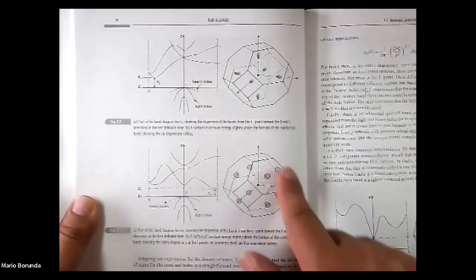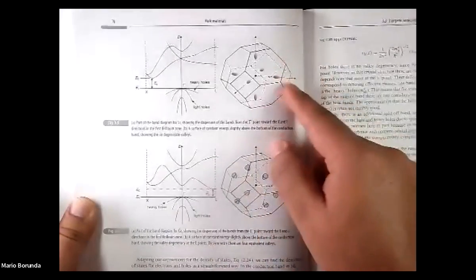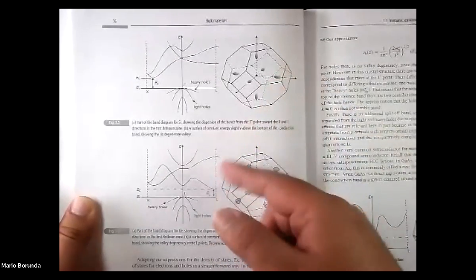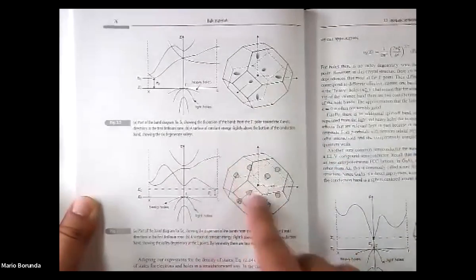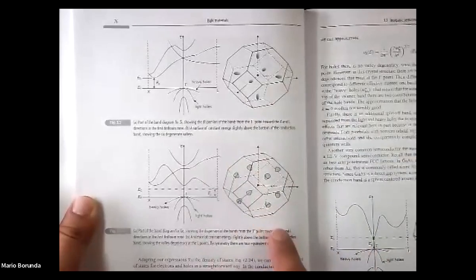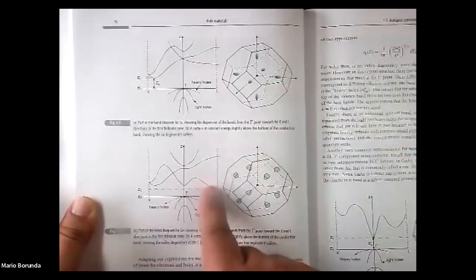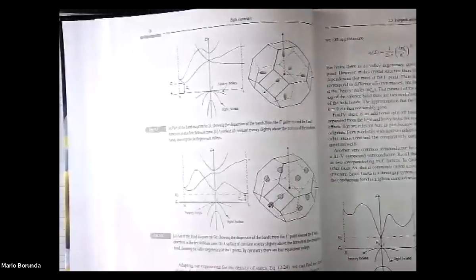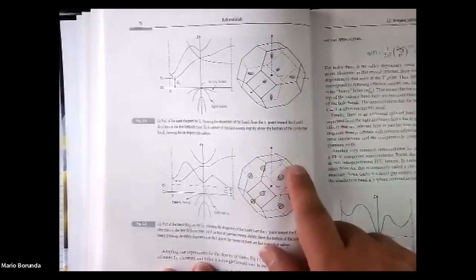The L's go with the hexagons. The X's go with the squares. And this is the first Brillouin zone of the FCC lattice. This is the momentum representation of the FCC lattice. So this unit cell right here, this bulb right here, becomes half of this guy right here. And then there's this periodic, so there's another half ball on the other ones next to it. So that's why they're so different.